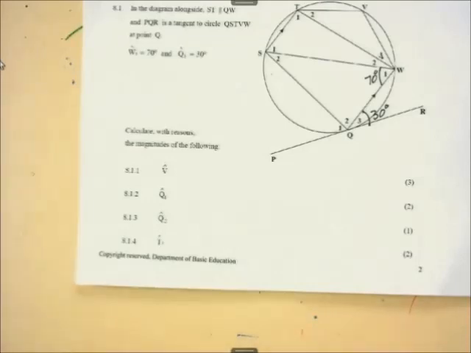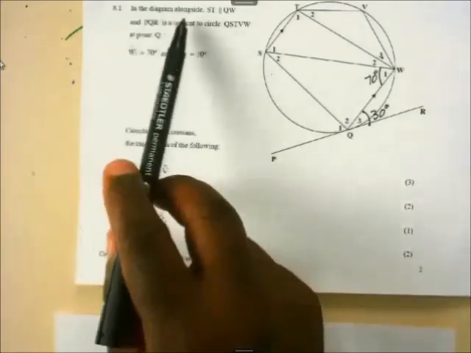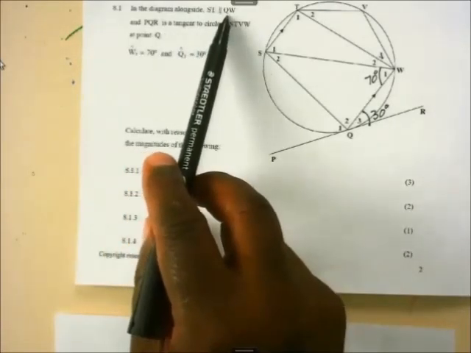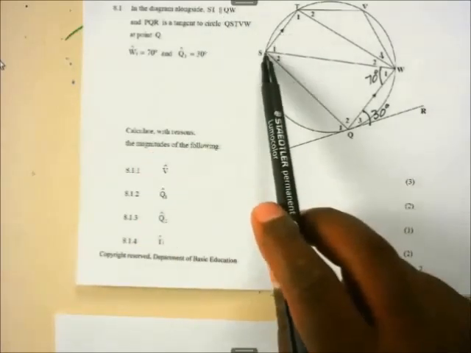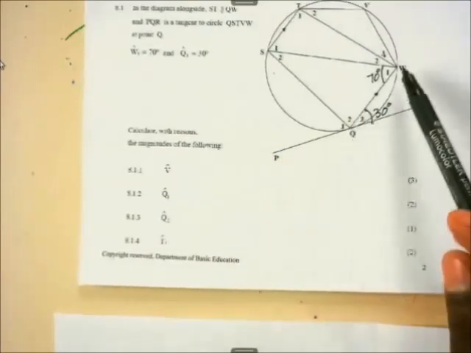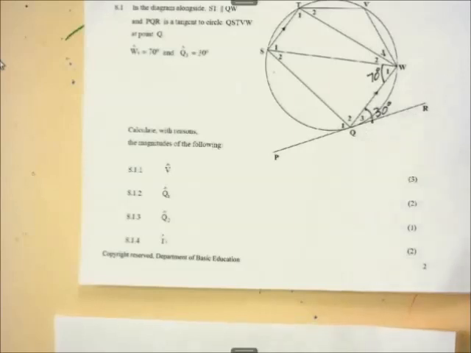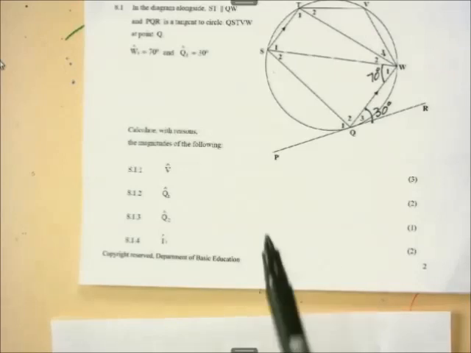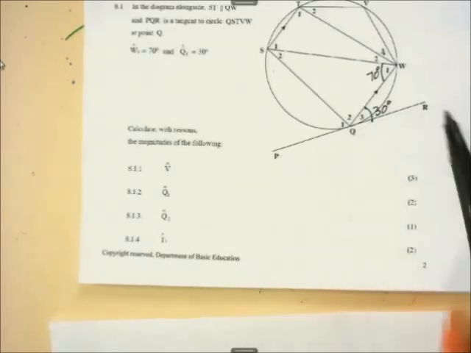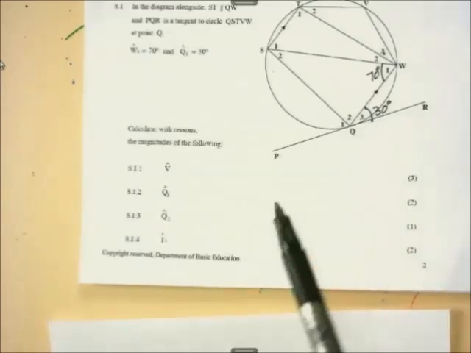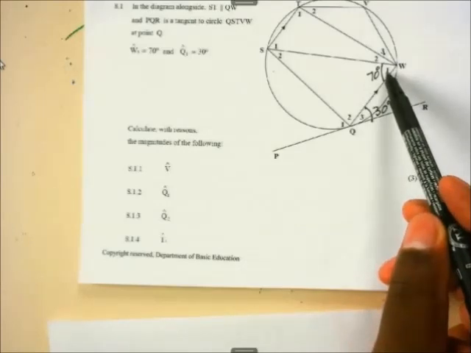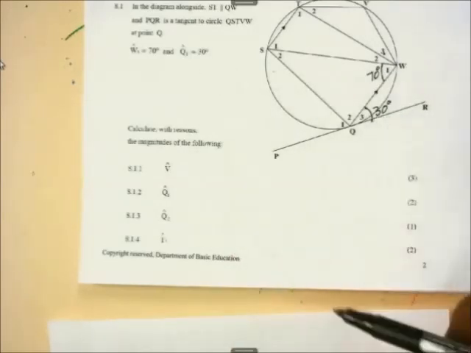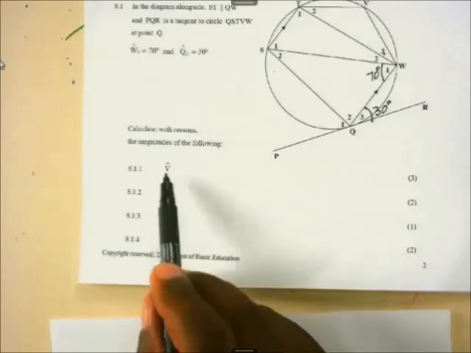Welcome. Let's determine the solution to this one. Remember the given statement. In the diagram alongside, ST is parallel to QW, and they are marked. The two parallel lines are marked. And PQR is a tangent. Angle W1 is 70 degrees. We have marked it. Q3 is equal to 30 degrees. We have marked it. The first question: calculate the size of angle V.